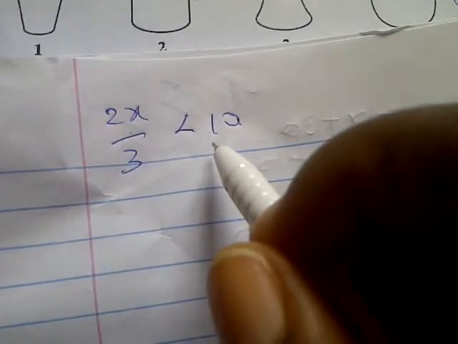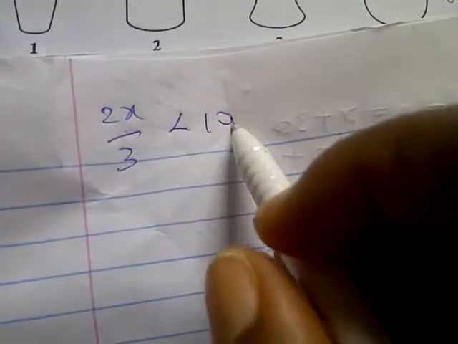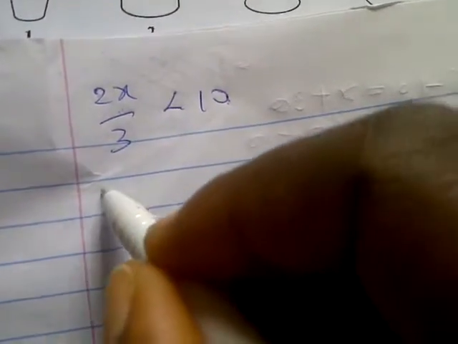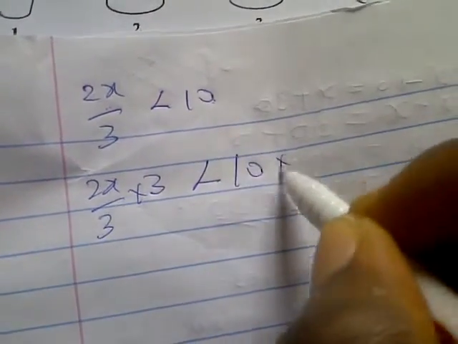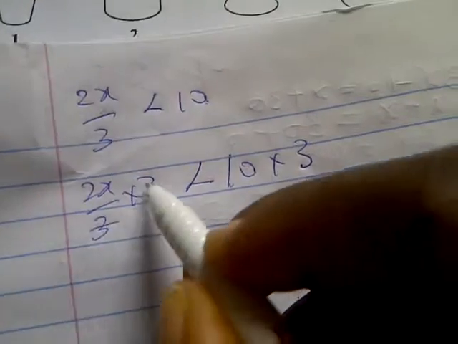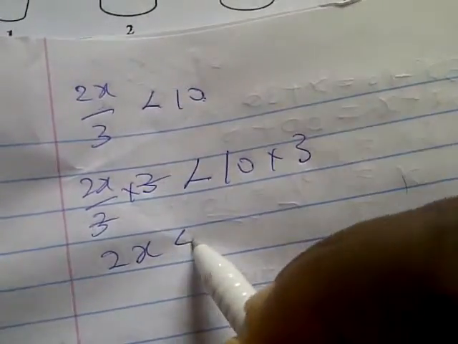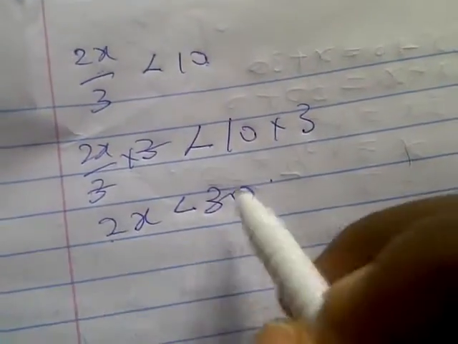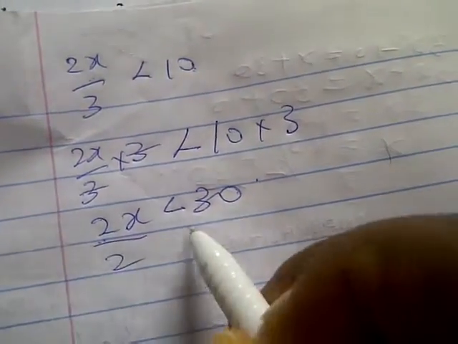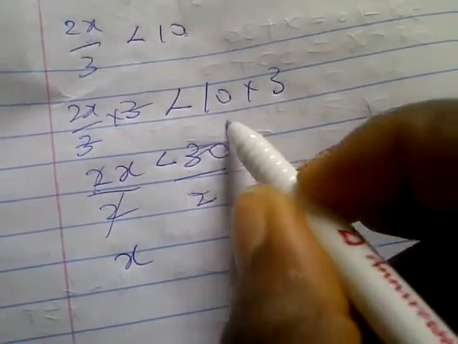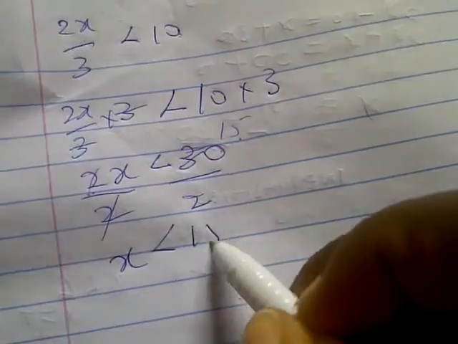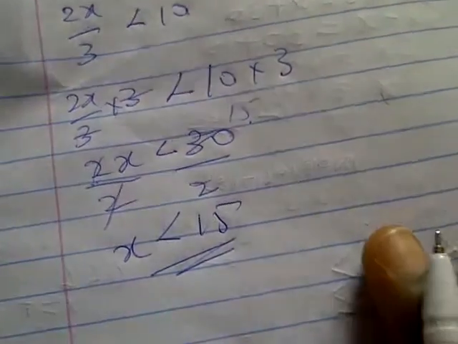Actually, the basic thing about it is that whatever you do on the right hand side, you do on the left hand side, and it makes the equation balanced. Now multiplying both sides by 3, you have 2x over 3 times 3 is less than 10 times 3. Now this cancels out this, so you have 2x is less than 30. Now you're going to divide both sides by 2 to make x stand on its own. So divided by 2, divided by 2, this cancels this is x, this cancels this is 15, x is less than 15. So that would be that for it.